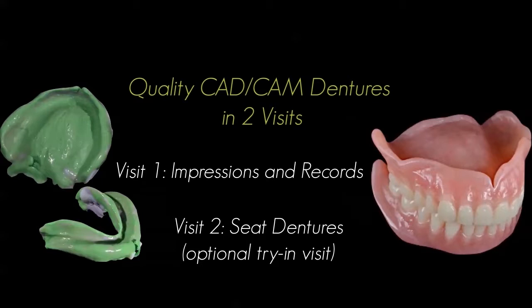This try-in visit is recommended if you're just starting with DENTCA or if you have a patient that has unique aesthetic demands.